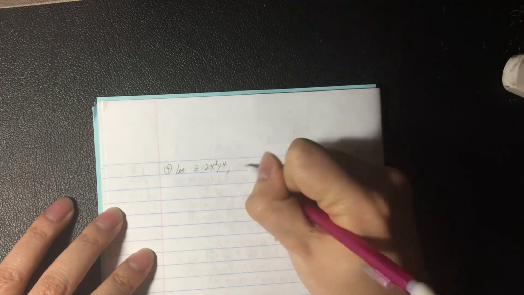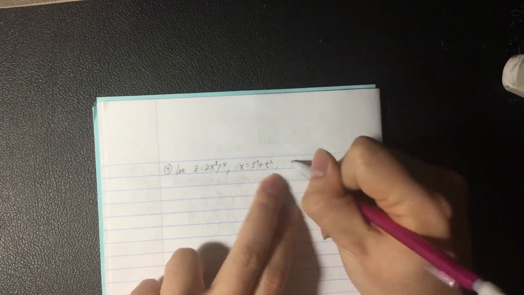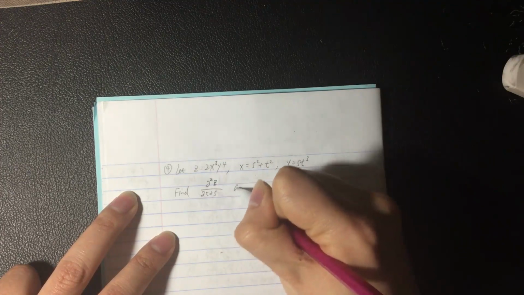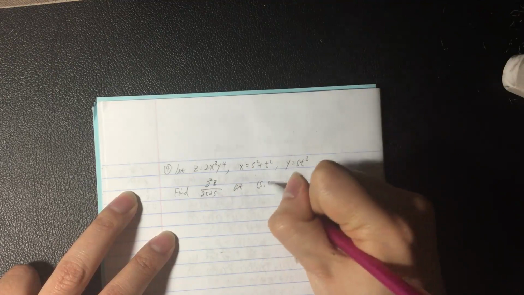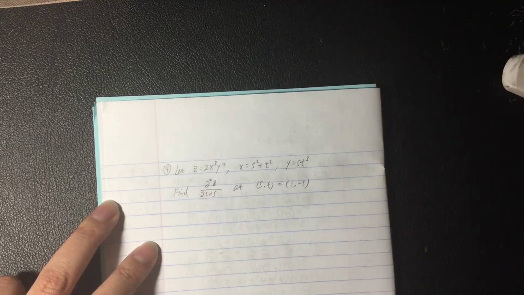Next example. Let z equal 2x cubed y to the power 4, let x equal s squared plus t squared, and y equal s t cubed. Find the second derivative ∂²z/∂t∂s at (s, t) equal to (1, -1). That's the second derivative.